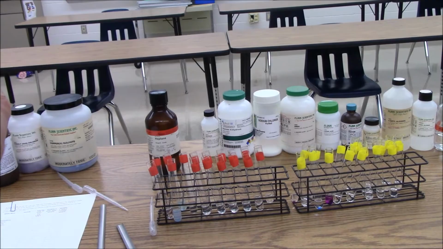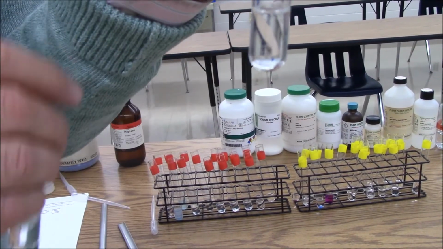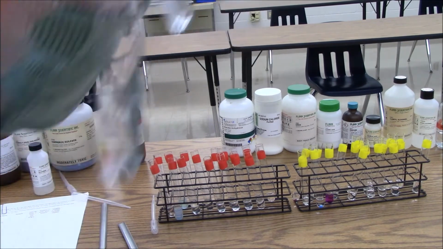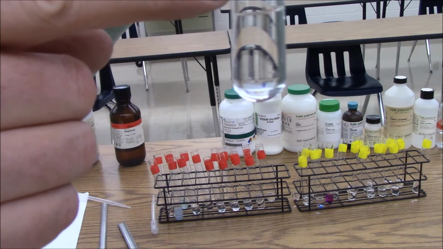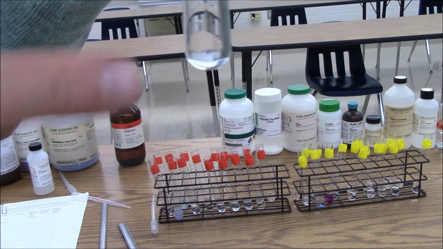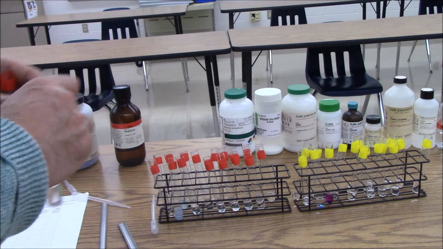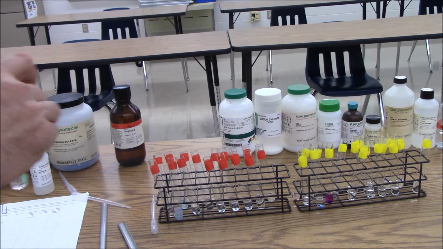Next up, we'll try glycerin. Glycerin and water, no boundary. They're two miscible liquids. Here's glycerin and hexane, and you can see there's a boundary layer right here where my finger is, where the glycerin and the hexane do not mix with each other. After that, we're going to try glucose.